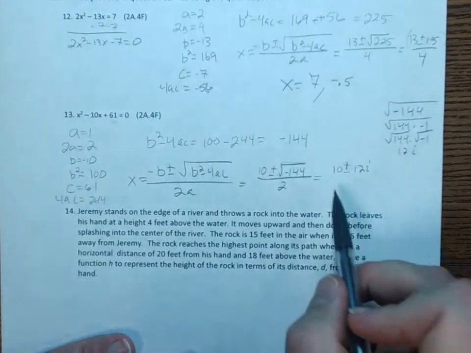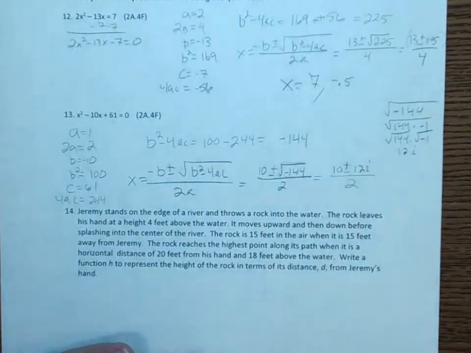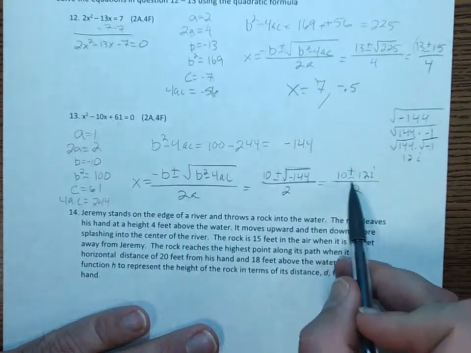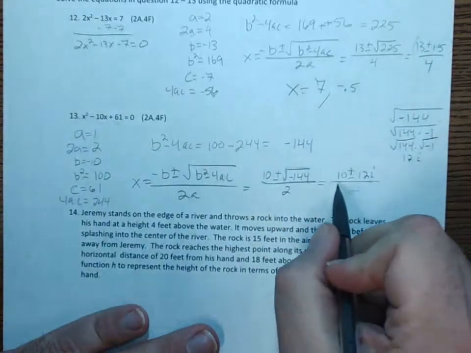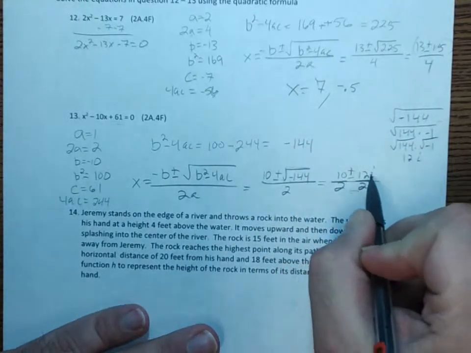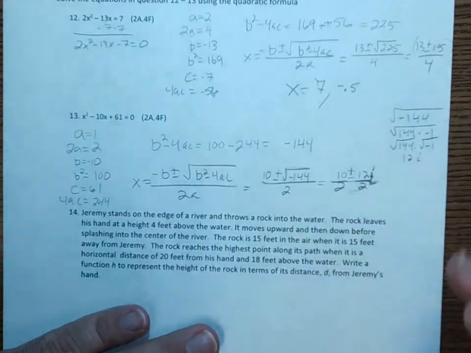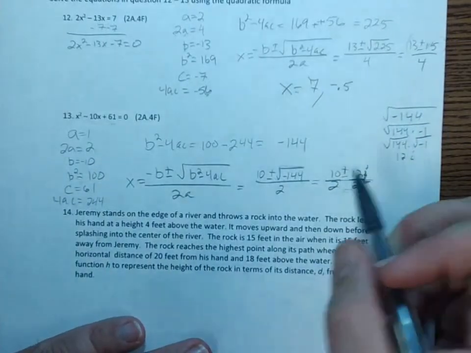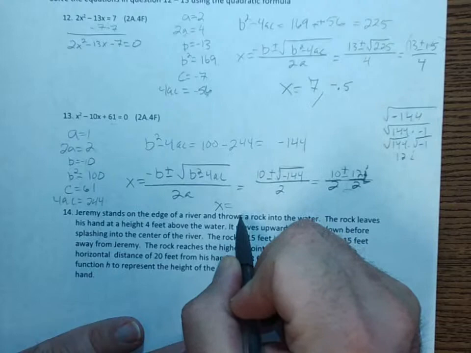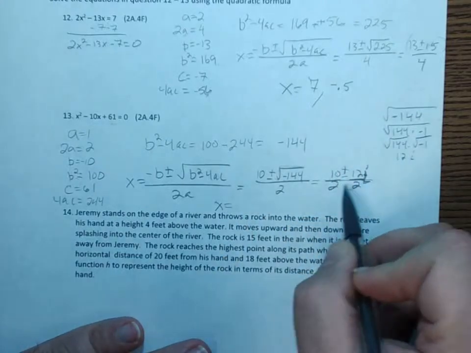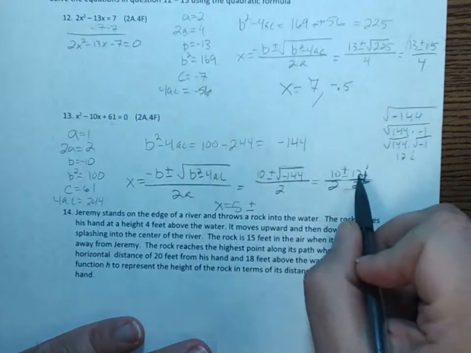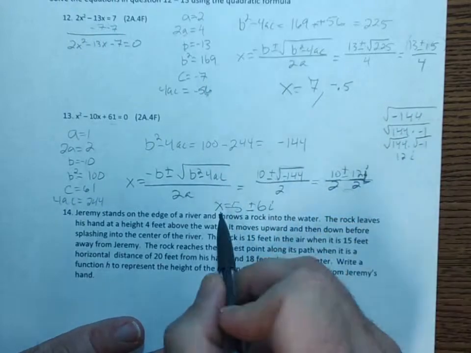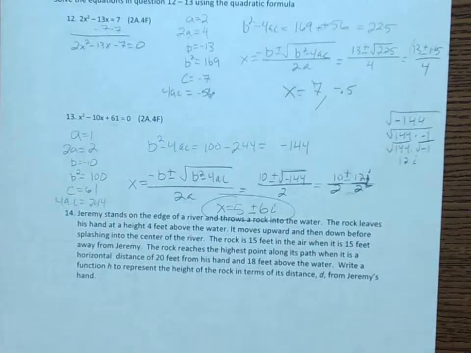Now the other thing is, I was writing it all over one denominator, excuse me. I'm not going to do that. I'm going to write this as 10 over 2 and 12 over 2, and then I'm going to put the i behind that all. So what I get is x equals whatever happens when I divide this out. So 10 divided by 2 is 5 plus or minus 12 divided by 2 is 6, and don't forget the i. So x equals 5 plus or minus 6i, and there you go.